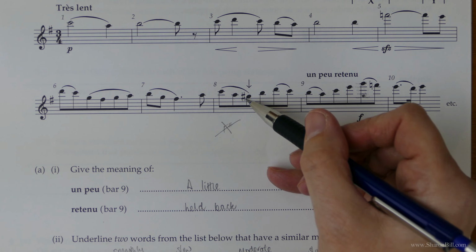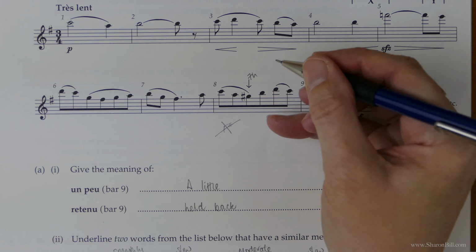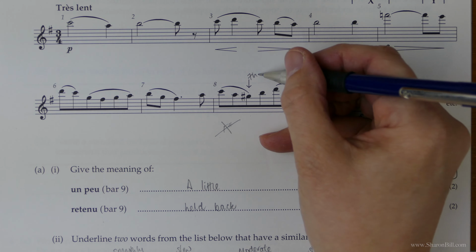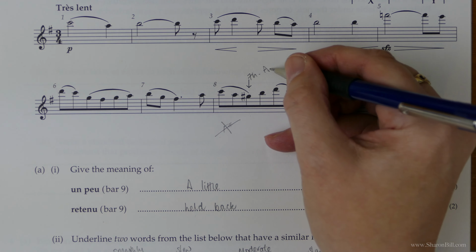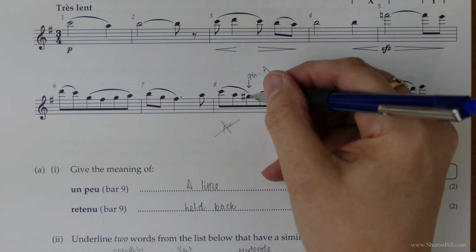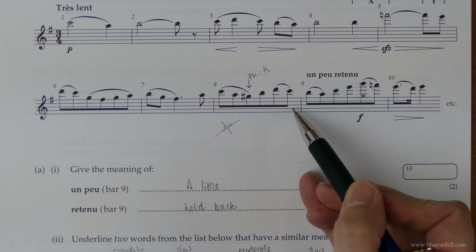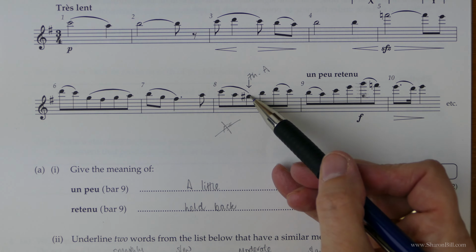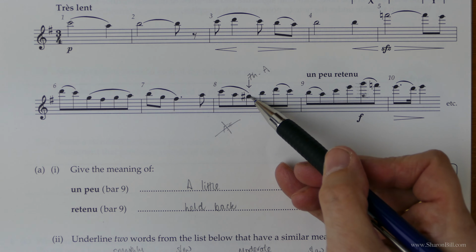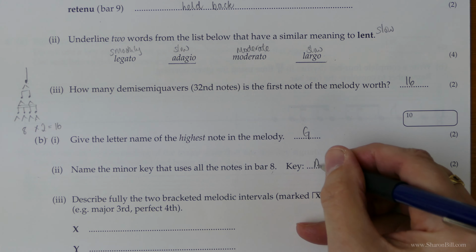So that must be an accidental of a raised 7th. And if G is the 7th, the 8th is A minor, A, and A minor shares a key signature with C major of no sharps or flats, and there aren't any other sharps or flats here because the F doesn't appear at all, and so we can justify this G sharp as a raised 7th, therefore we are in A minor.